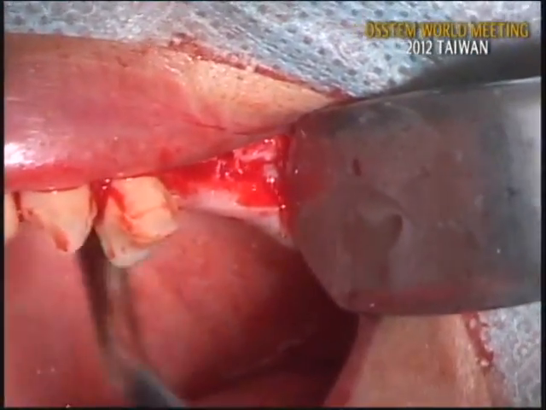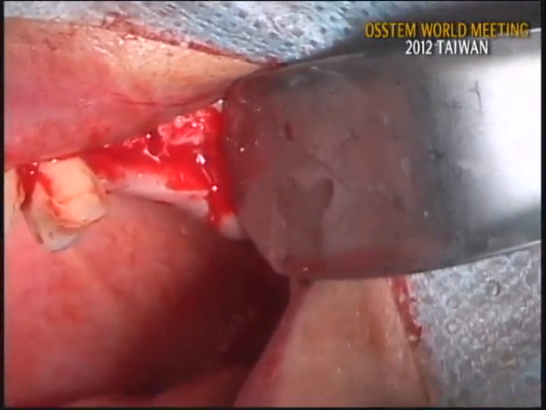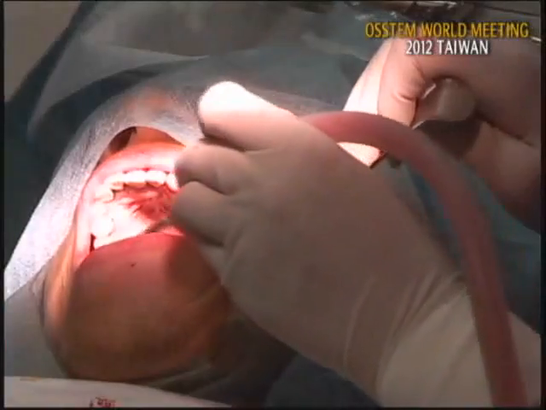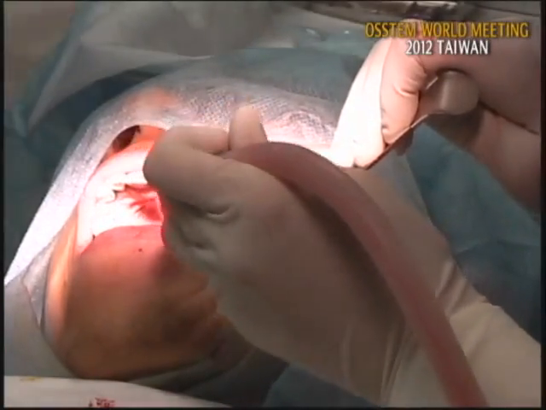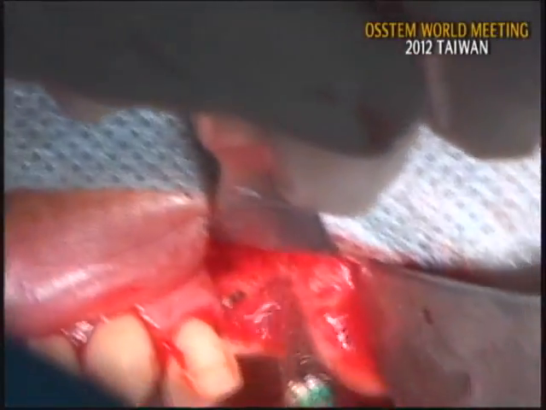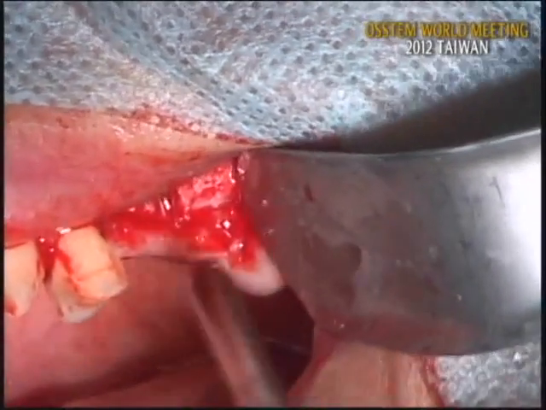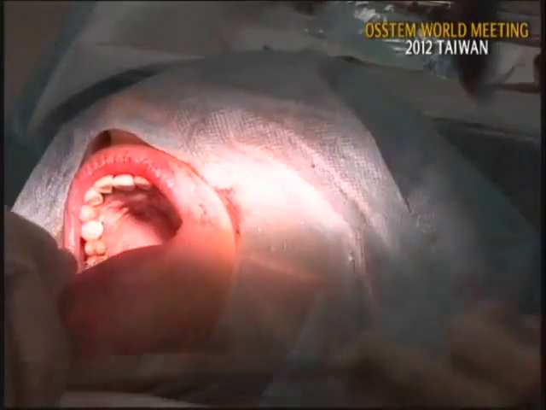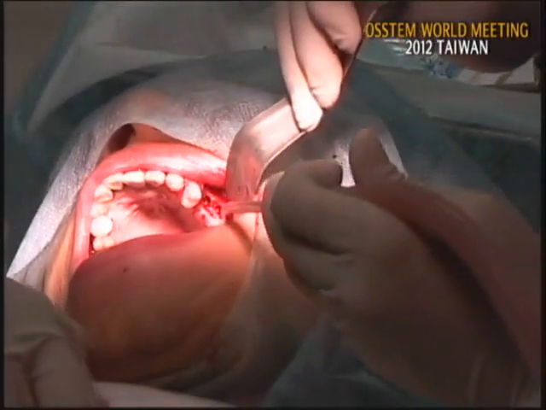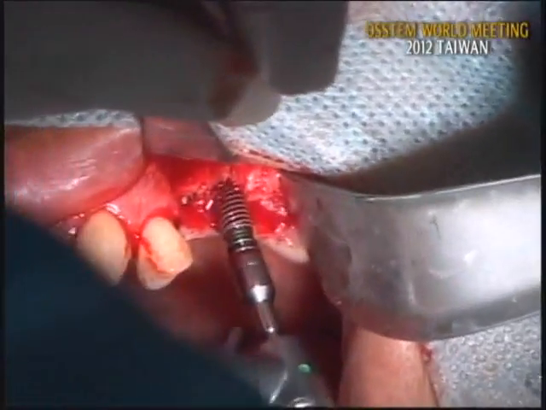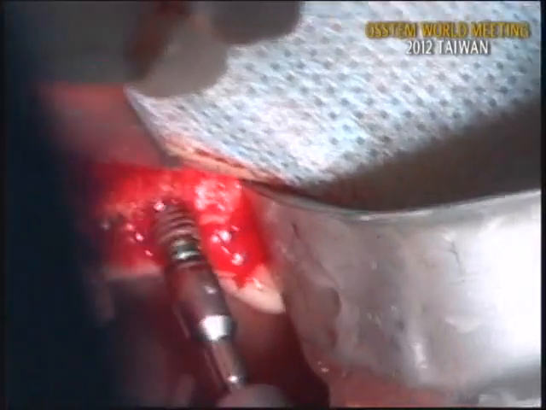Well, you may worry about the initial stability if I change the position. Let me try. If the torque is not so good, I'll submerge the fixture. Okay, let's try. I place again, to slide lingually and distally. How about torque?